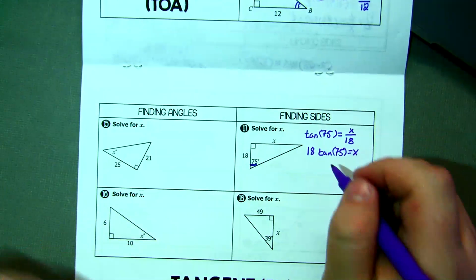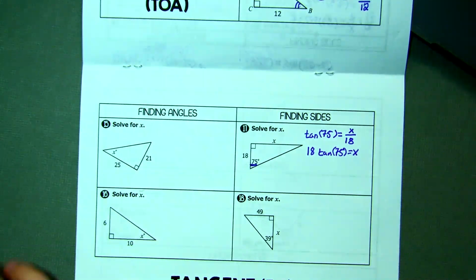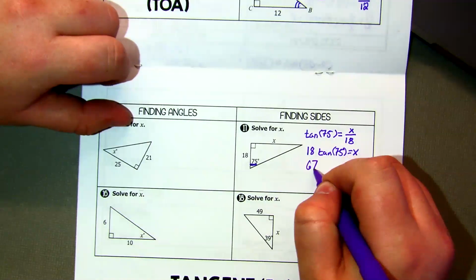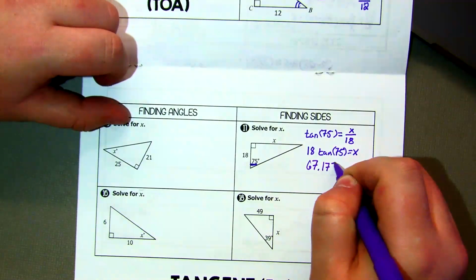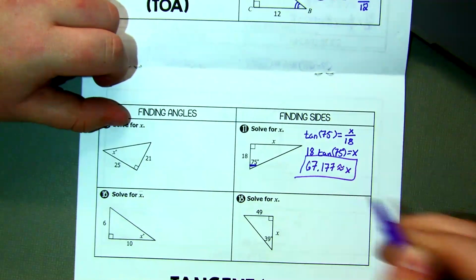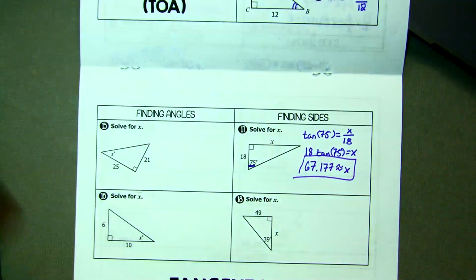This means that x is about equal to 67.177. Take a second to set up and solve 18 on your own.